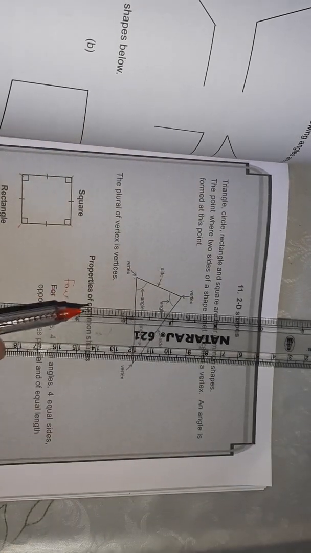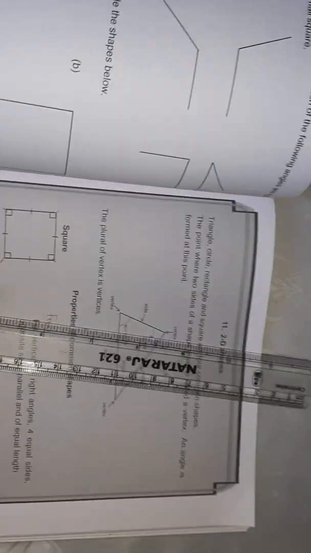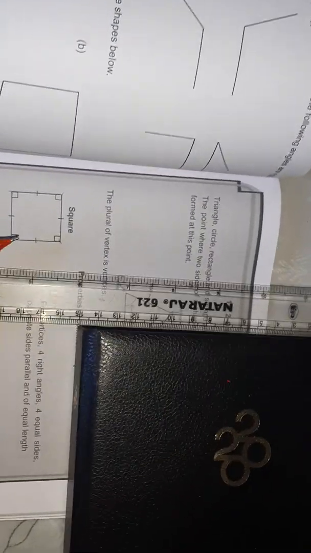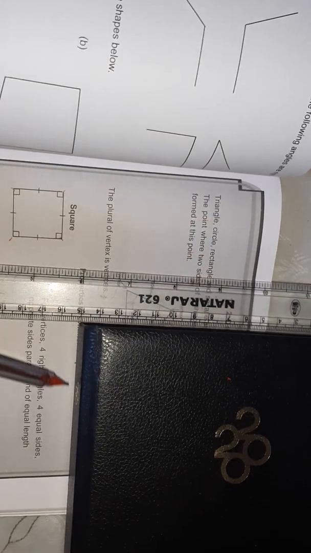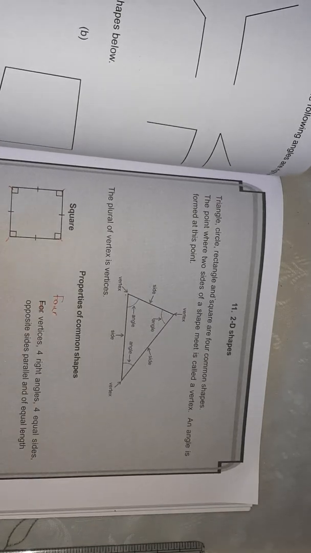4 right angles. Alors, regarde bien les right angles. Quand vous prenez une règle, regarde bien ce qu'on va faire ici. On prend une règle et ça, vous voyez ça? Regarde, ça fait un right angle, comme je dirais un L. This is called a right angle, OK? Alors, dans un square, il y en a 4 right angles. And also 4 equal sides.